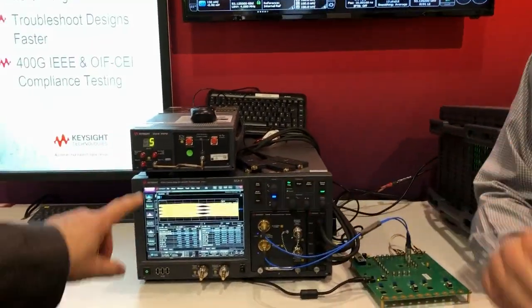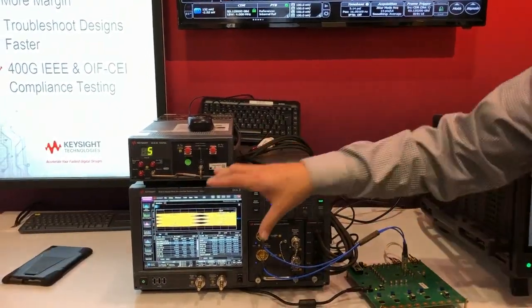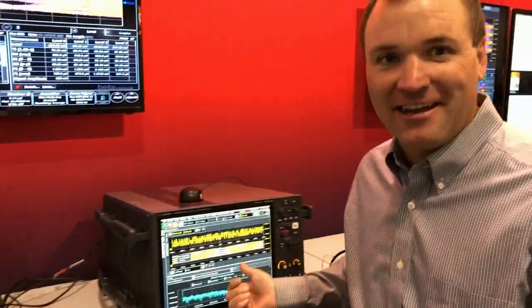Kilosamples. That's kilo. And so kilosamples, and yet we're doing gigabits. And you're doing, exactly. Yep. You're doing 100 gigabits on here. This one over here samples at 256 gigasamples per second.